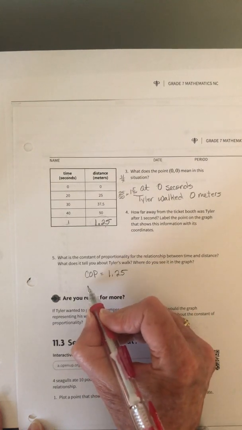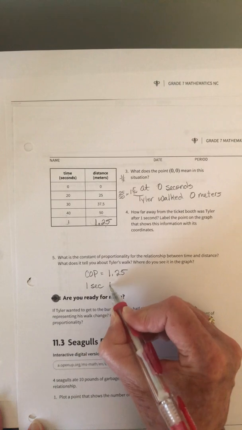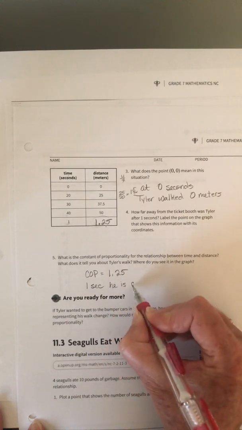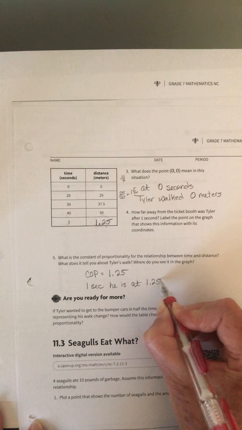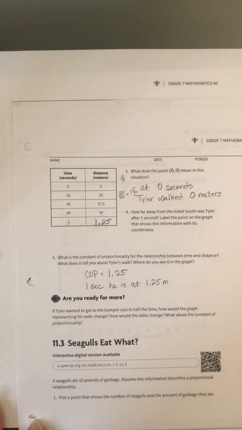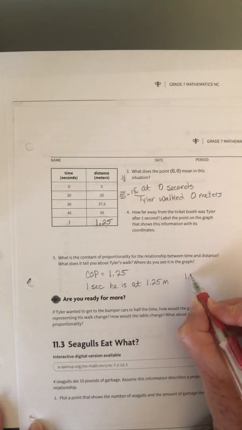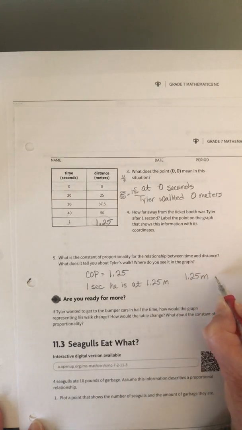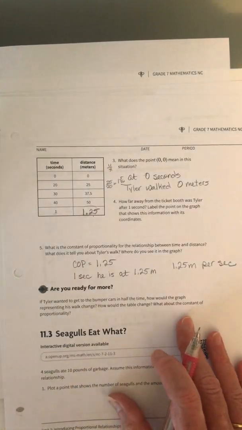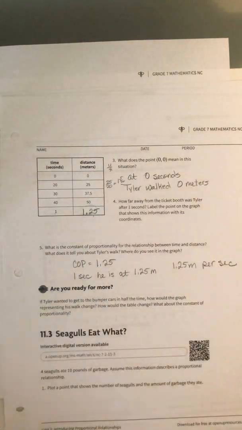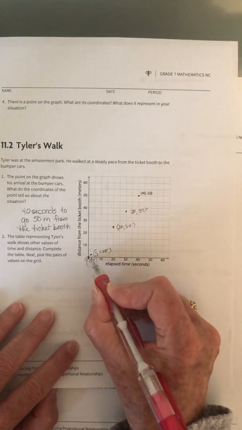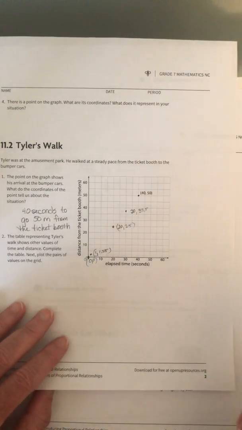Now, what does that tell us about Tyler's walk? That tells us that at 1 second, he is 1.25 meters away from the ticket booth, but it also tells us he's walking at a rate of 1 1/4 meters per second. And where do we find that on the graph? We find that on the graph where X equals 1. So the COP is where X equals 1.